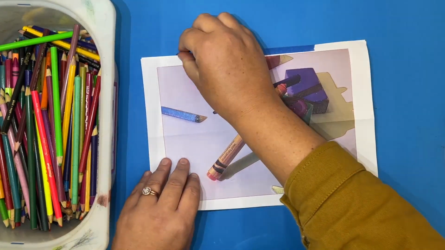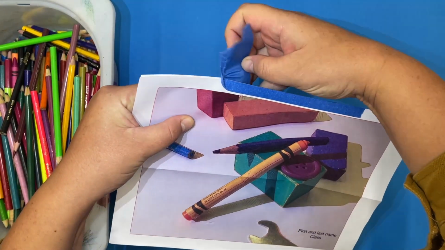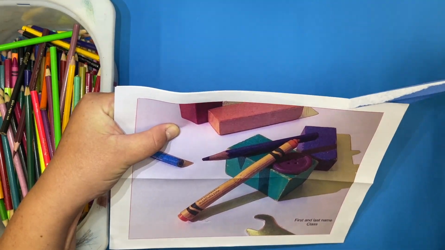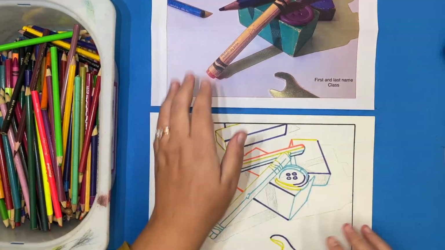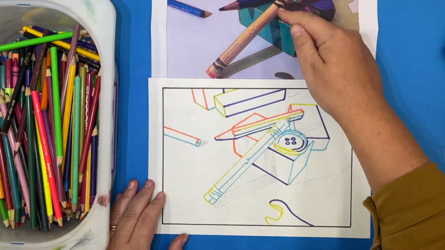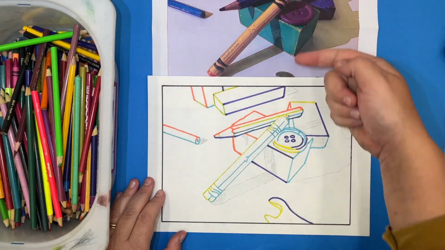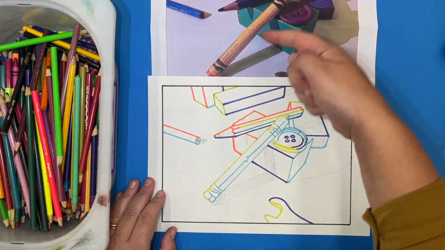Speaking of, at this point, you may now carefully pull off the tape, exposing your drawing so that you can see both your reference photo and drawing at the same time. We want to be looking back and forth at our drawing to make sure that we are getting the correct value on our object as what we have in our photo.